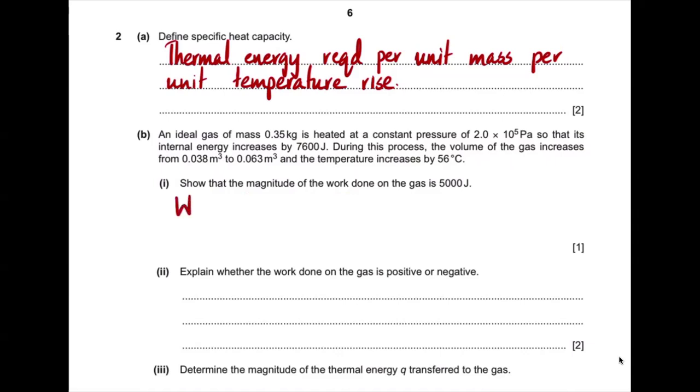What was the equation for the work done by or on a gas at constant pressure? W equals? nRT. No, that's PV equals nRT. Here the formula is this, P delta V. P is 2.0 times 10 to the 5. Change in volume is this minus this.